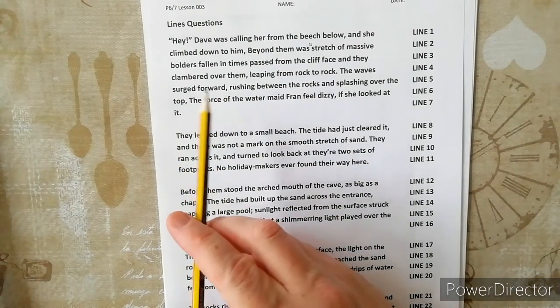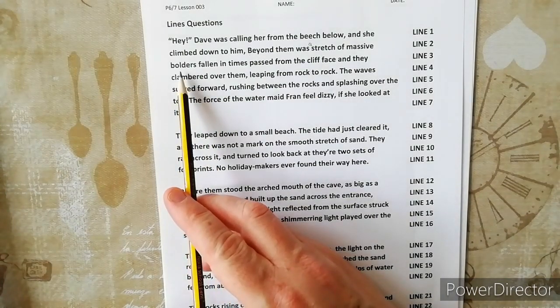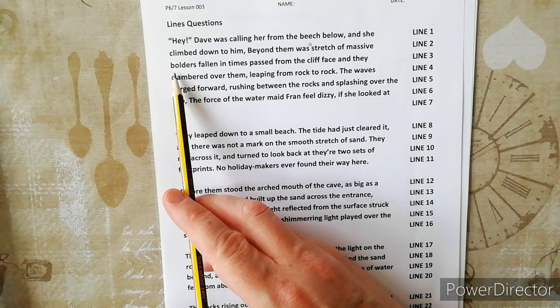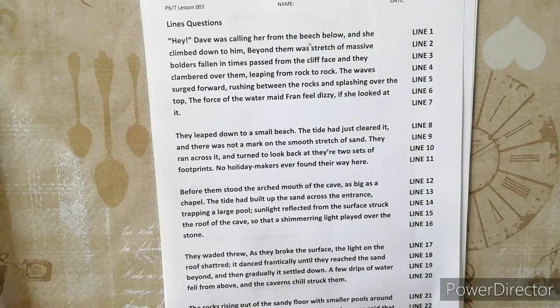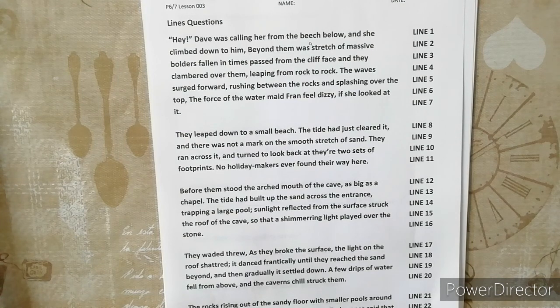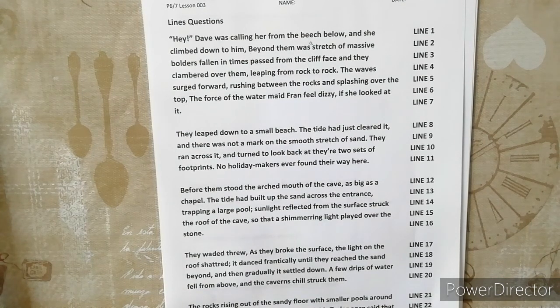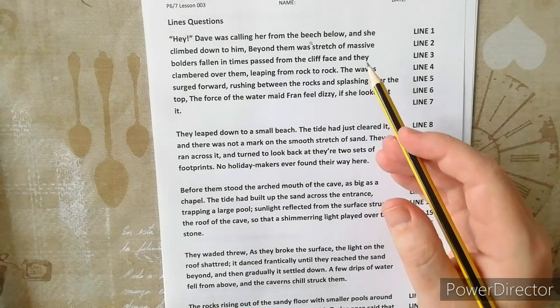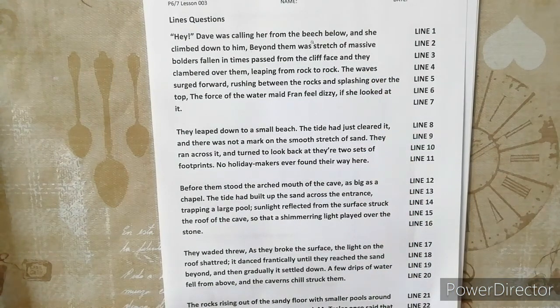Well, you've got the word boulders. It should be B-O-U-L-D-E-R-S. Large, really big, large stones, or big stones, okay? As he says, massive boulders. So these were really large boulders, or really large stones.